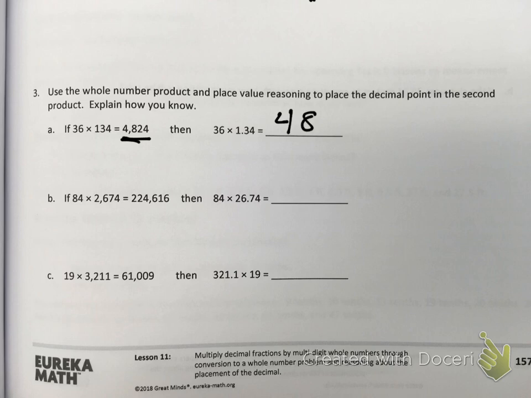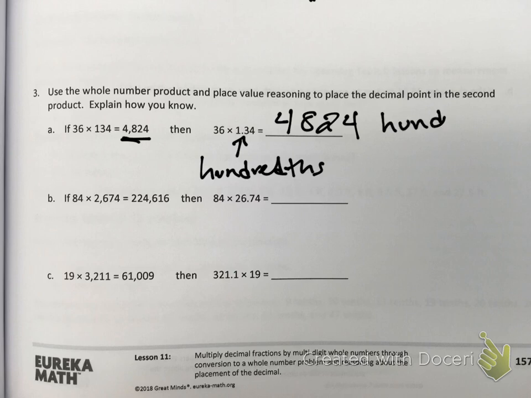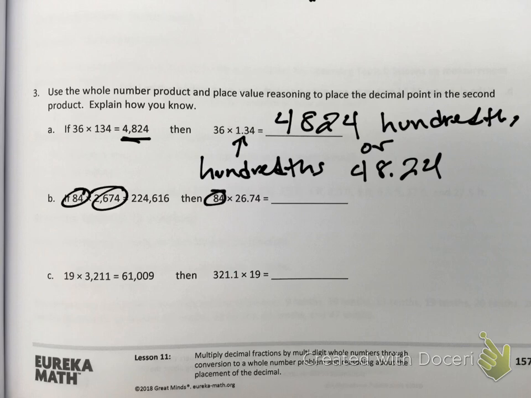So we have 4,824, but we know now that this is multiplied by hundreds. So really we have 4,824 hundredths, or 48 and 24 hundredths. And then that goes the same for the other two. These digits are the same. They correspond. Same digits, just different place value.